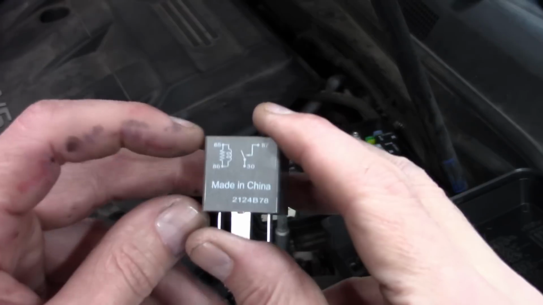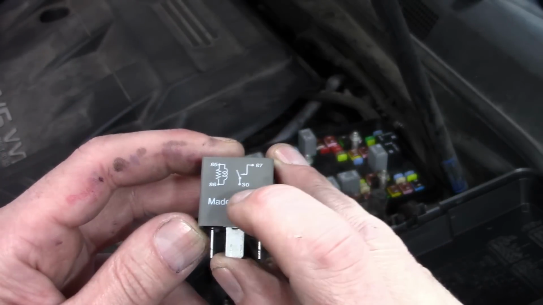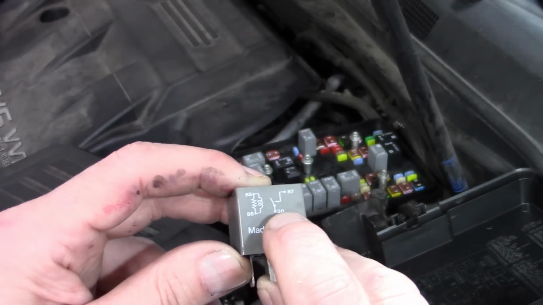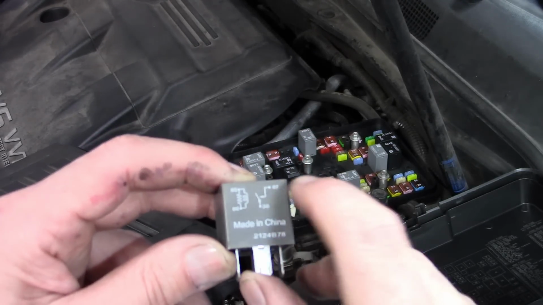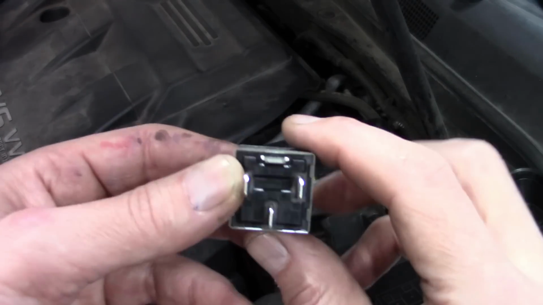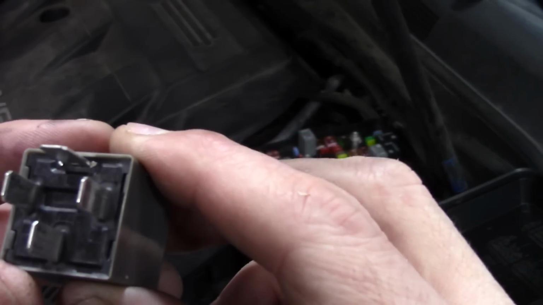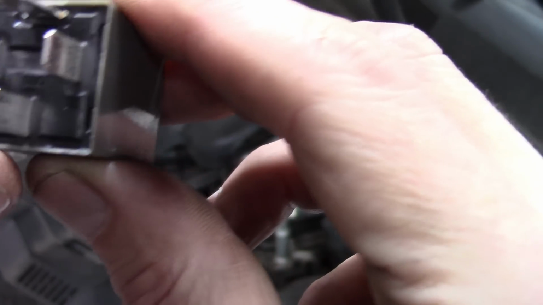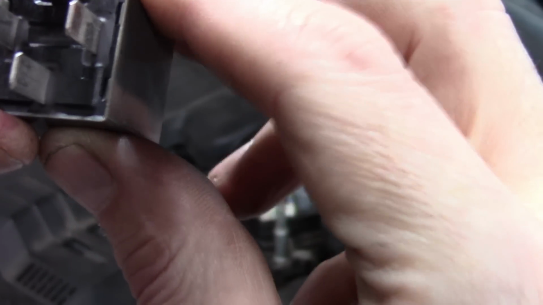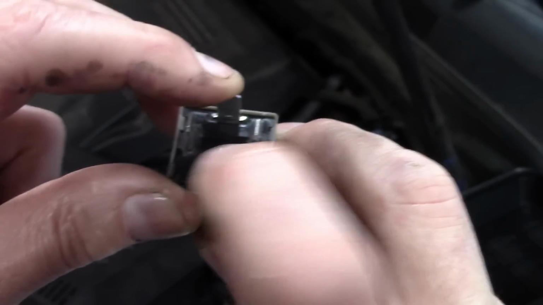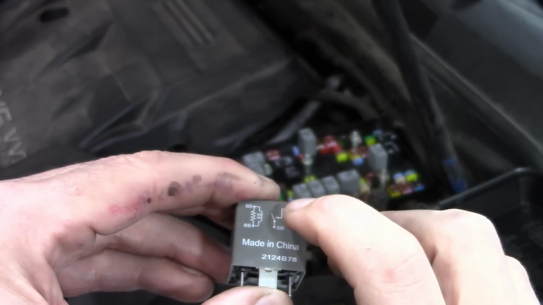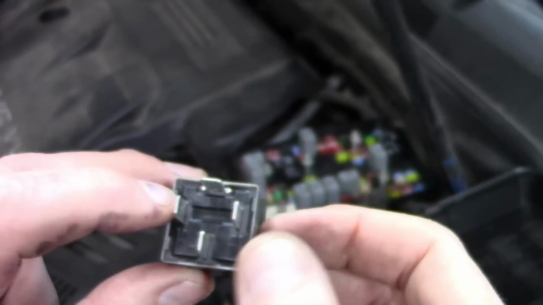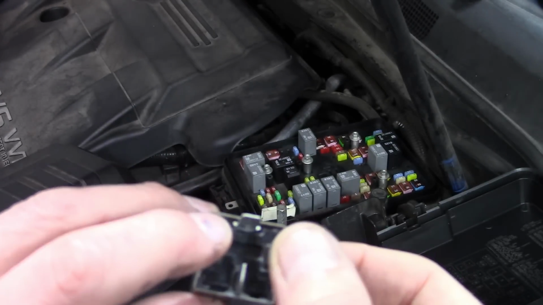So we see our control side is terminals 85 and 86. Our load side is going to be 30 and 87. We see when that switch closes, we would move the power from 30 to 87, or maybe the power is from 87 to 30. And if we look on the bottom of the relay, a little bit hard to read, I don't know if the camera's going to pick it up. But I can see 87 here, 30 here. 87 and 30. That's these two. So these are our load side contacts, 87 and 30. That means 85 and 86 will be our control side here.